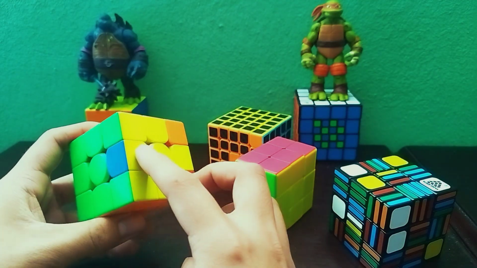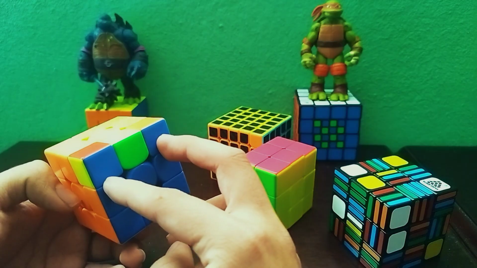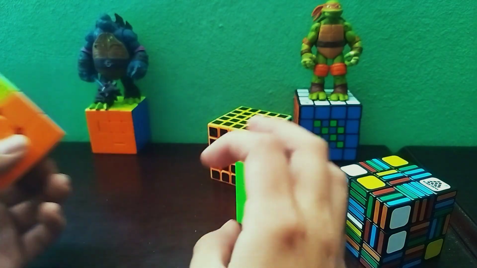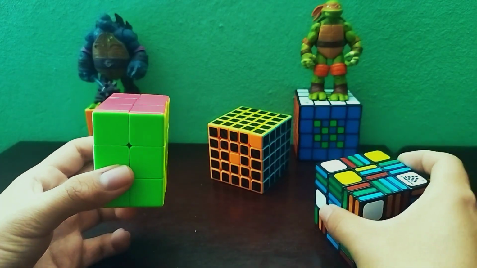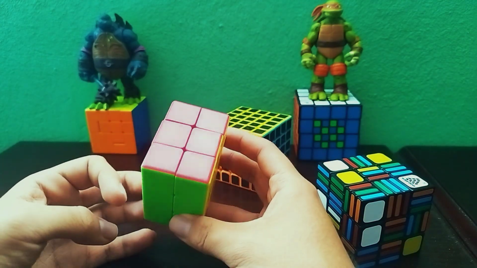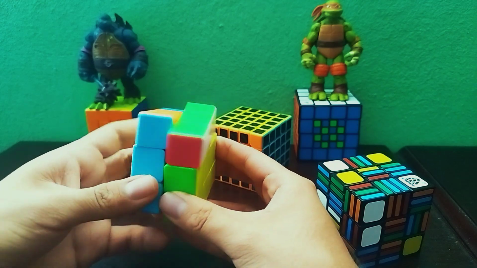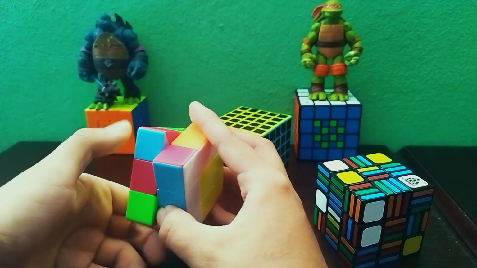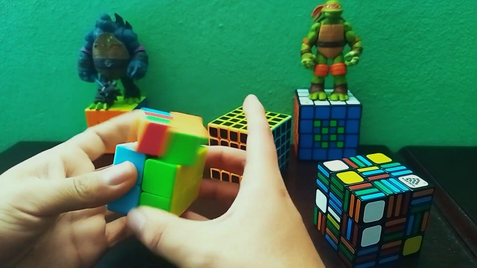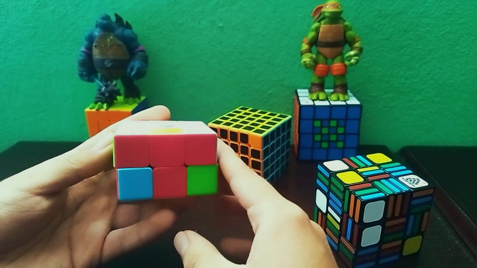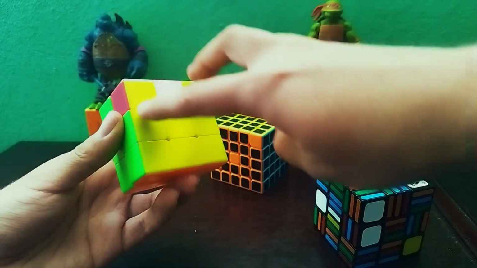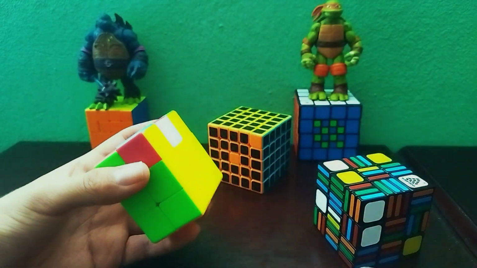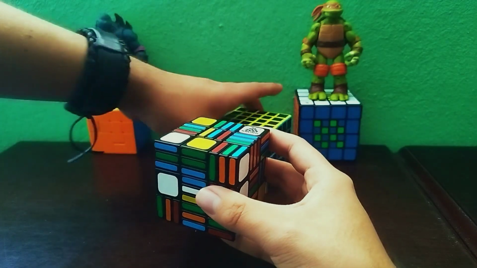As you can see, it's very similar to a T-perm, and on this kind of cube, and also on these ones, it works like this. So it helps us to change these two pieces and these two corners. So let's start with this cube.